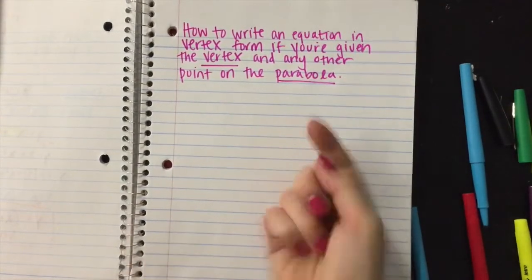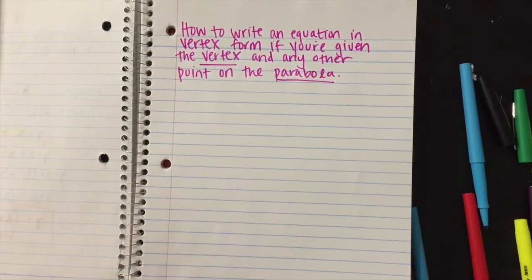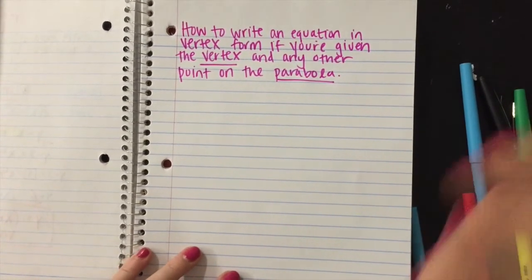So in theory, I can give you the vertex and literally any other point, and you should be able to write the equation in vertex form.